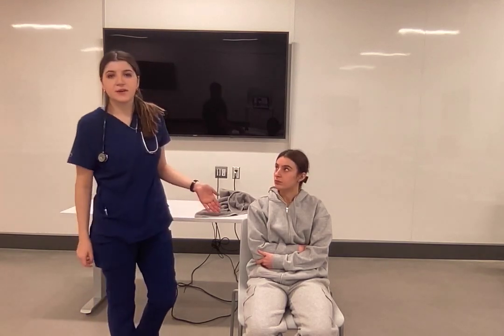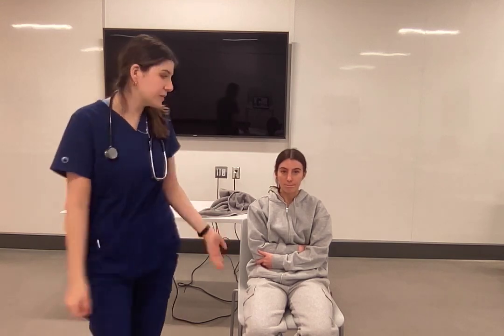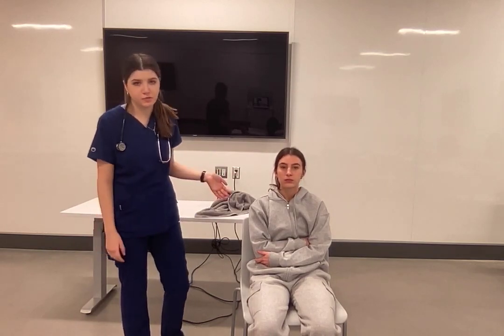Overall, we can see his skin color is appropriate for his ethnicity, and we can see that he appears to be appropriate for his developmental age. Now we're moving on to body structure. William, could you stand up for me and sit back down? William is the appropriate height, as well as symmetrical. William is nourished and has no overall physical deformities.